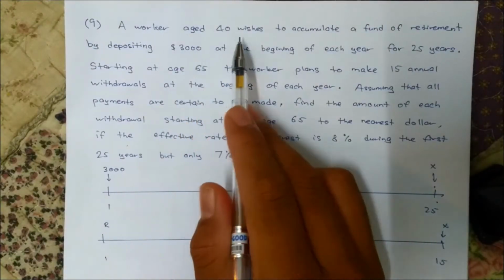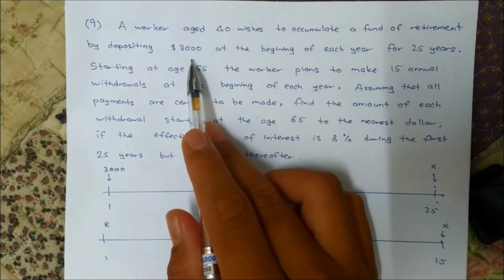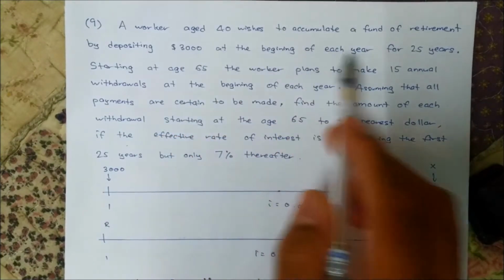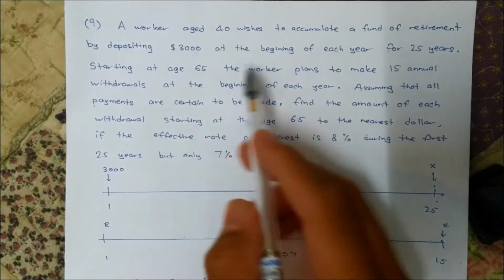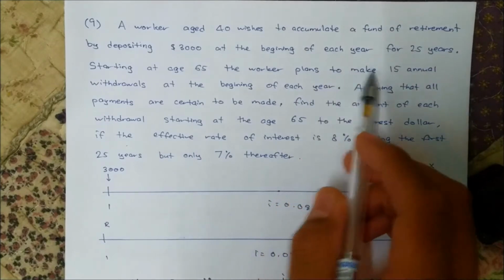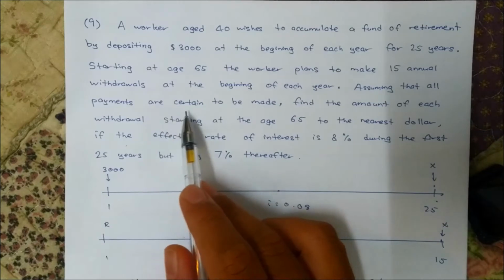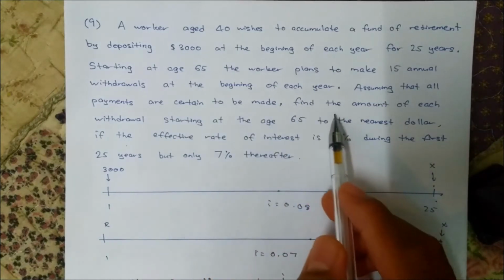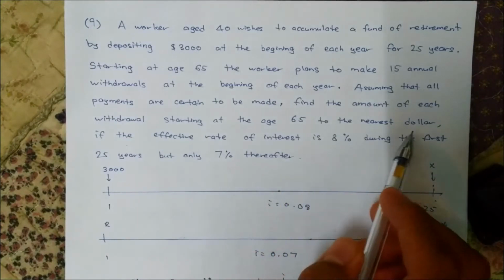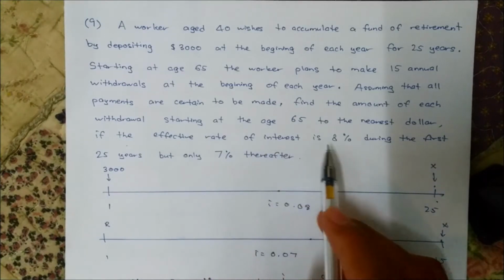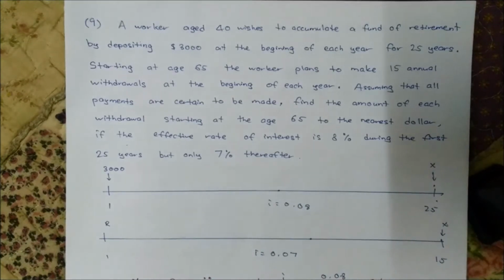A worker age 40 wishes to accumulate a fund for retirement by depositing $3,000 at the beginning of each year for 25 years. Starting at age 65, the worker plans to make 15 annual withdrawals at the beginning of each year. Assuming that all the payments are certain to be made, find the amount of each withdrawal starting at age 65 to the nearest dollar, if the effective rate of interest is 8% during the first 25 years, but only 7% thereafter.